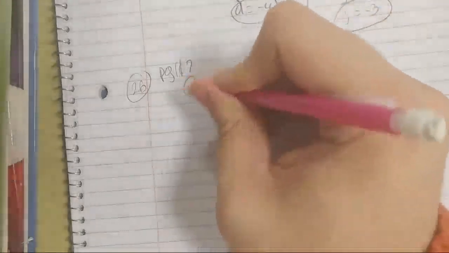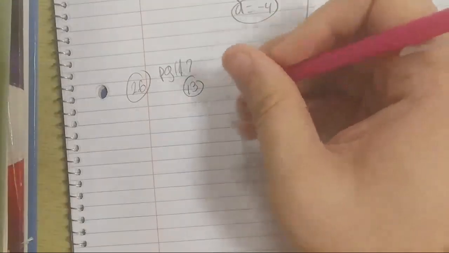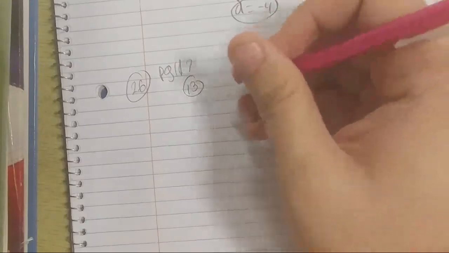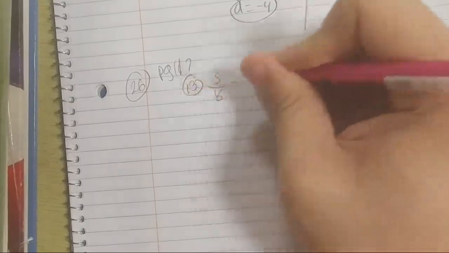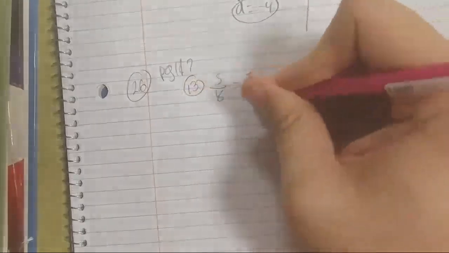So page 117, not 107, I'm sorry. 117 is ratios and proportions. So this is really important. First we're going to figure out how to solve a proportion. So I'm going to skip to number 13. And that is 5 over 8 equals t over 24.